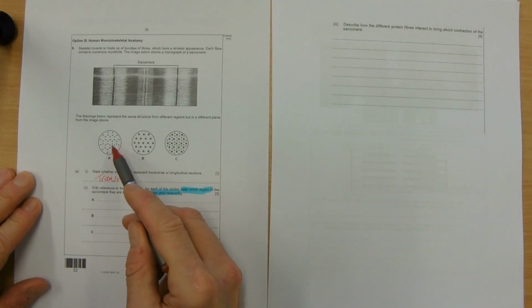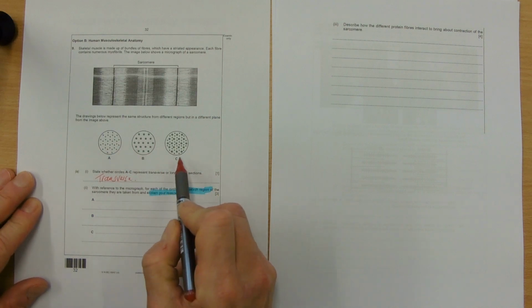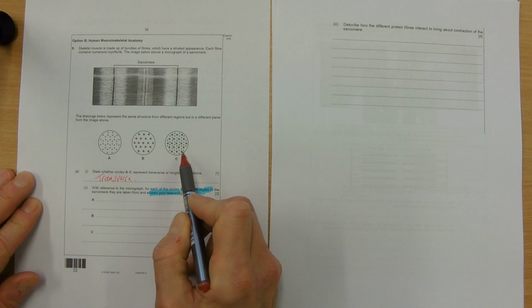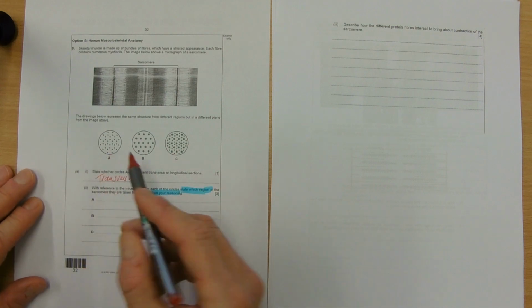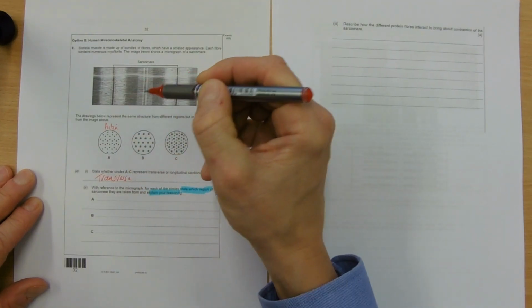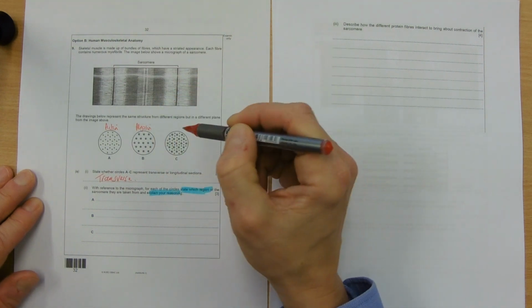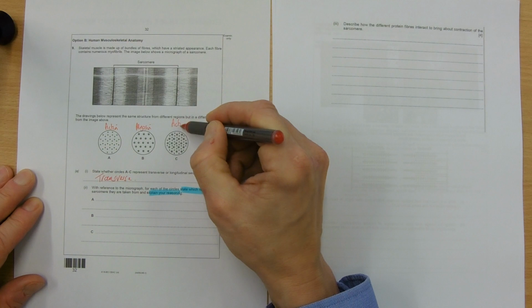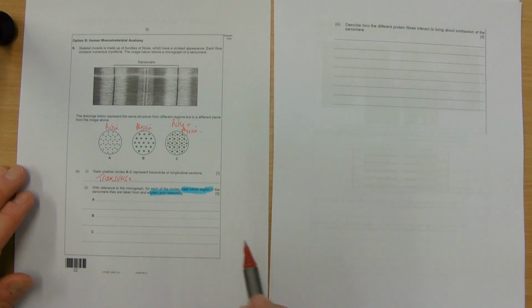just contains small dots, B contains the big dots, and C contains a mixture of small dots and big dots. The dots are the proteins, so this is our actin thin filaments, this is myosin, our thick filaments, and this is actin and myosin. So that's our explanation forming.